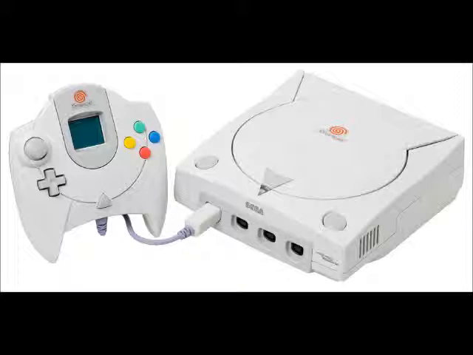GD-ROMs, they held 1.2 gigs of data. Wait a minute. Yeah. I'm looking at Sega Smash Pack Volume 1. It's got Chris Redfield on the front of it, but it doesn't have any Resident Evil games on it. Yeah, that's a really weird thing, isn't it?